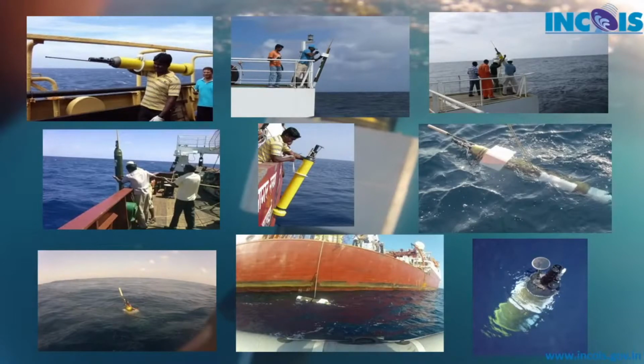These are some of the pictures during deployment by our colleagues at INCOIS. You can see different types of floats have been deployed at different locations and in different cruises. So this is a core Argo CTD float, and this is the float from NKE, France.